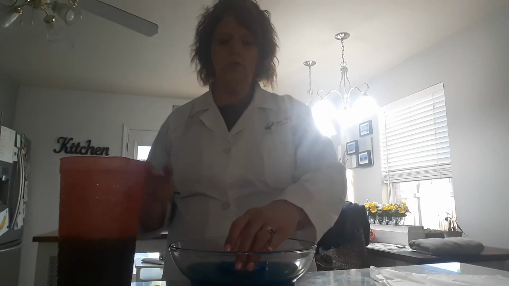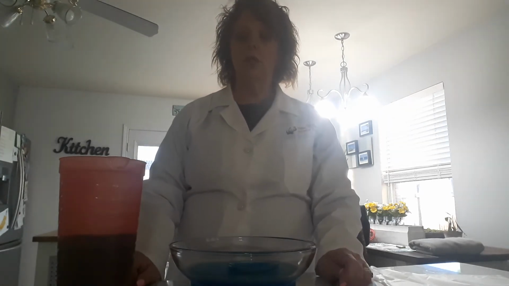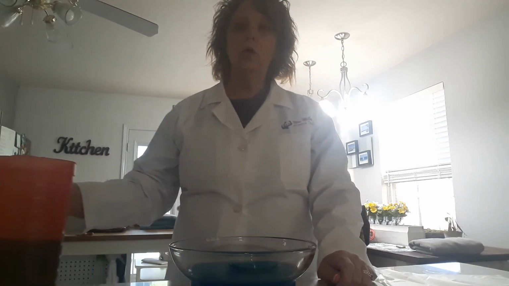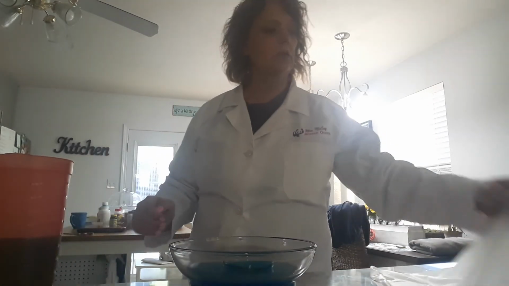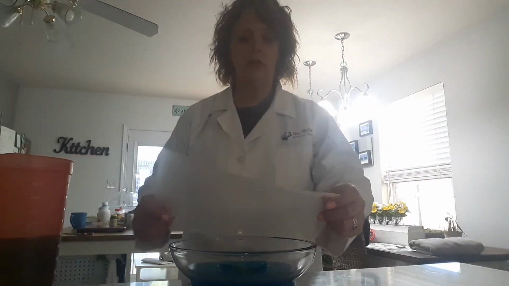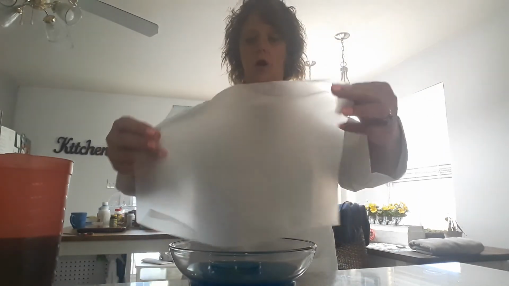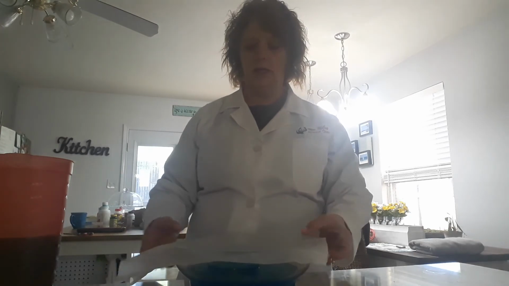Okay, now to model the water cycle, what are we going to have to do? Well, we have to get our water to heat up. And so we're going to help that process along a little bit. We're going to add some saran wrap over our bowl of water with our small bowl inside. And then we're going to set it outside and let it heat up.